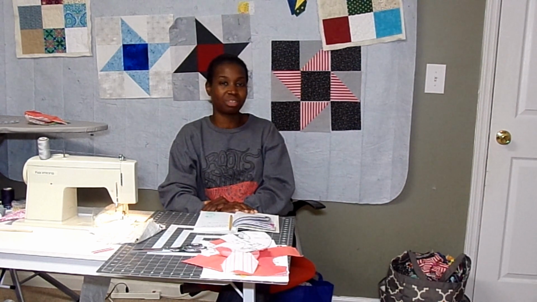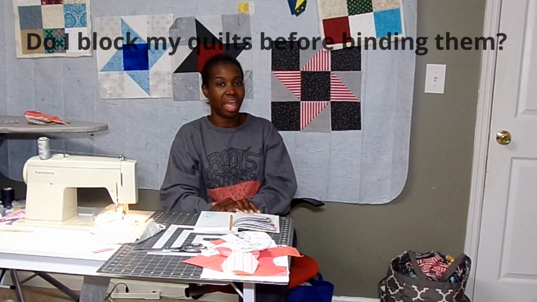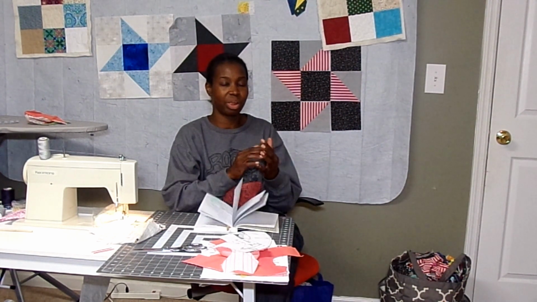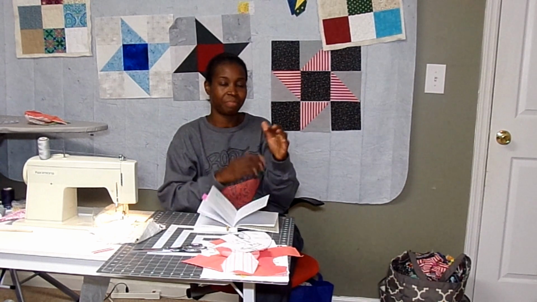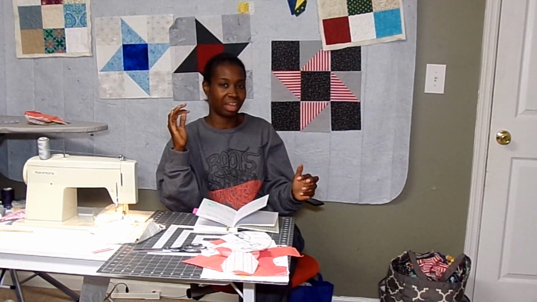Another question is, do I block my quilts before binding them? And my understanding is blocking a quilt is where you make sure that it's perfectly square, like you would measure the diagonals, and then make sure that the diagonals were the same length and all that stuff.